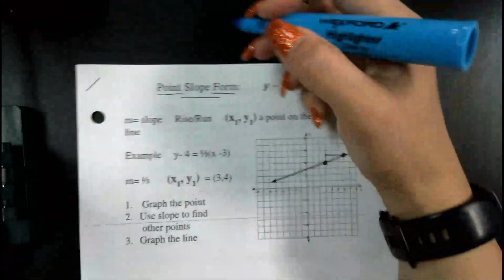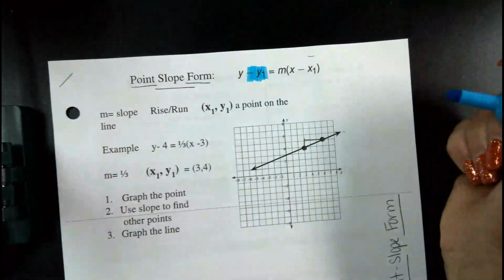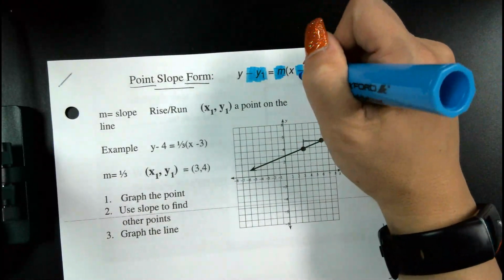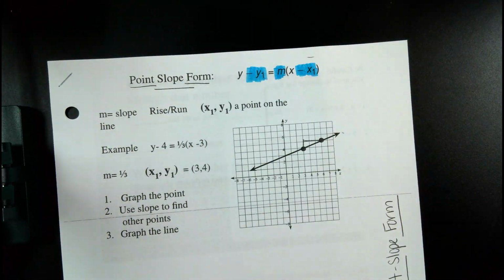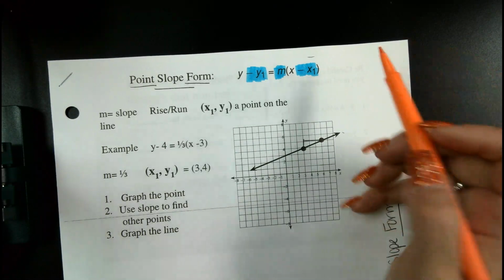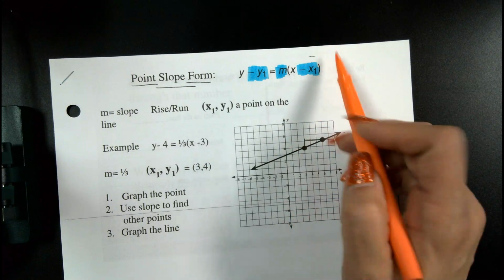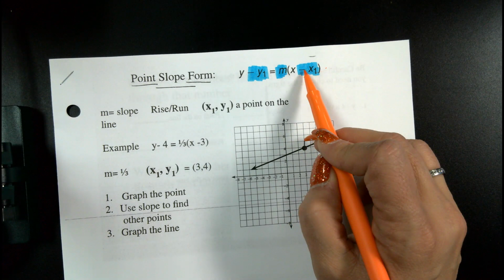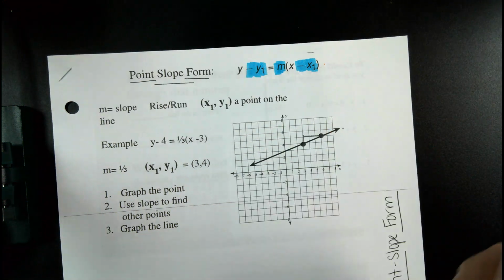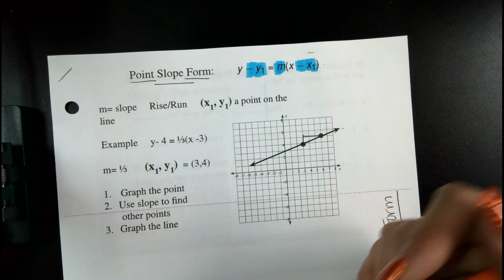So this number here, this M value, and this number here, those are the three things that we need to graph our line. Now, notice how this X value has a minus sign in front of it. What that means is opposite. So this equation says minus 5, we're going to say that it represents the number positive 5. If it's negative 4, we write it as positive 4 in the ordered pair.